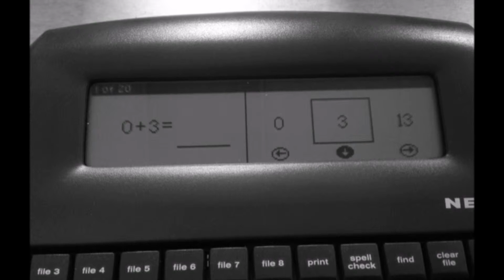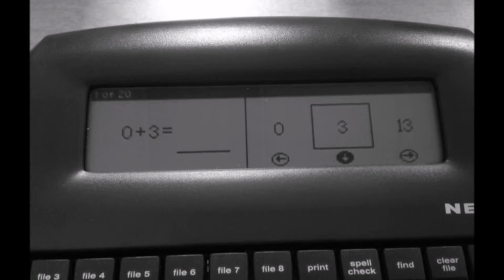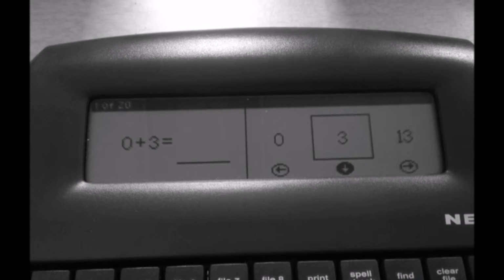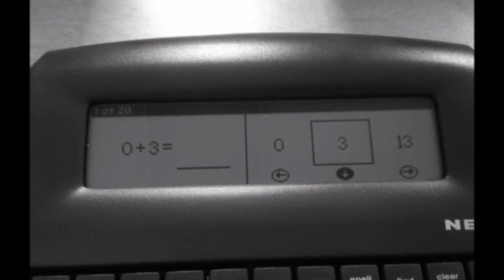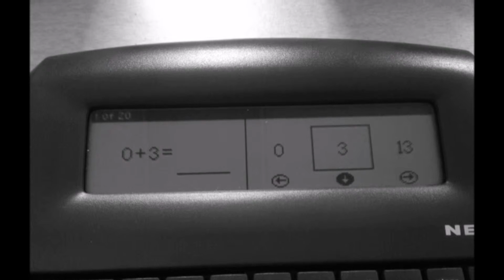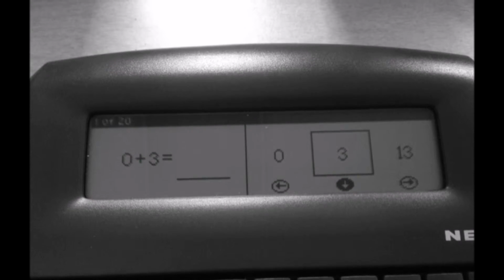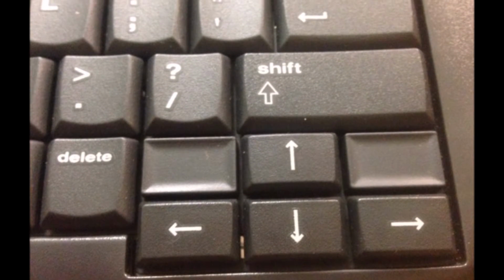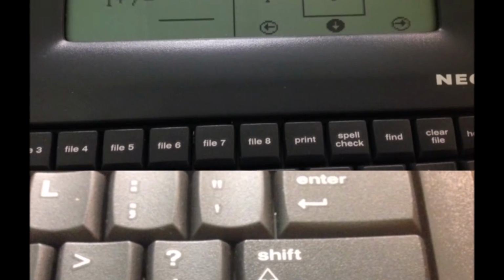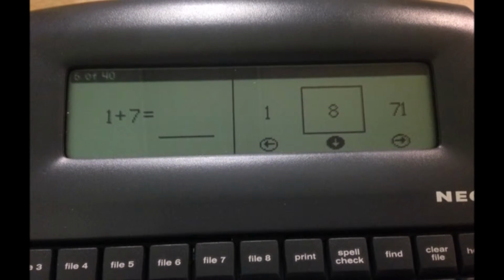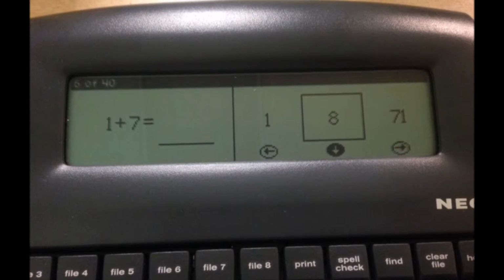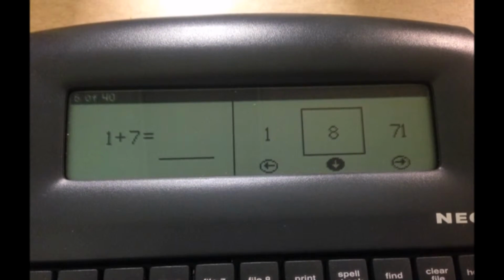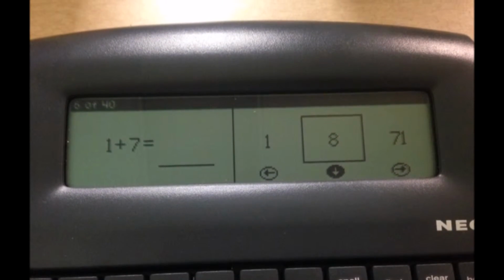0 plus 3 equals, and then you'll see off to the right side you can either scroll to the left, scroll down, or scroll to the right using your arrow keys. In this case, you want to press the down arrow key for the answer 3 and then press enter. So here's another look at what those arrow keys are looking like, and here's an example of 1 plus 7. So you see the options of 1, 8, 71, and in this case 1 plus 7 is 8, so you would press the down arrow key and then press enter.